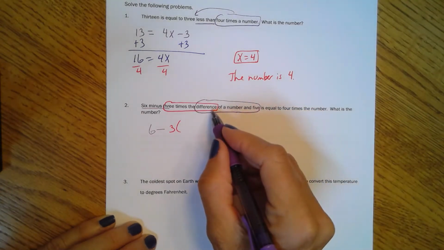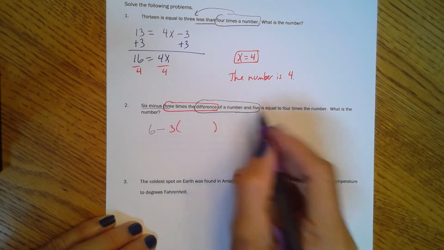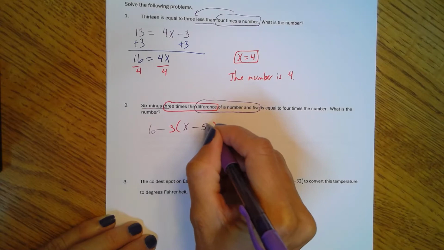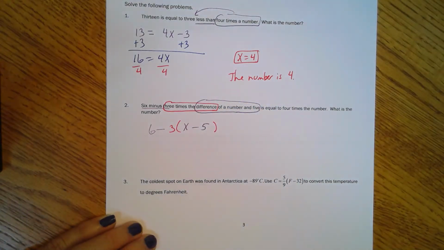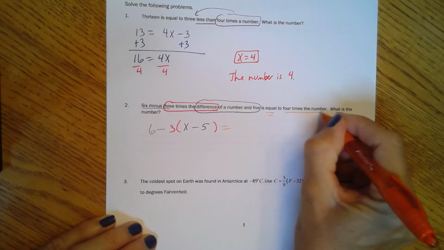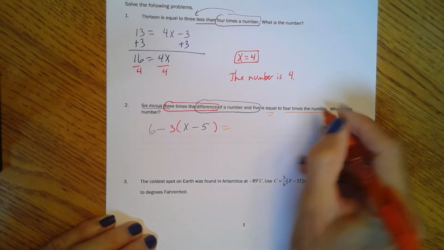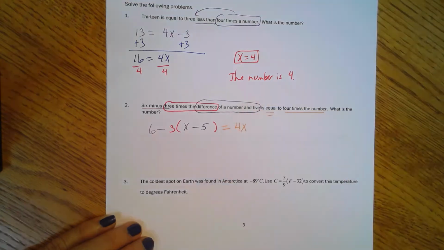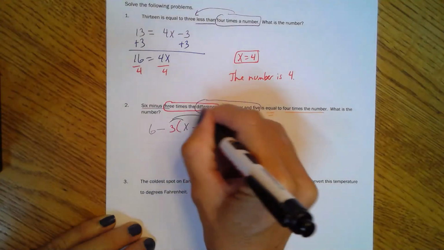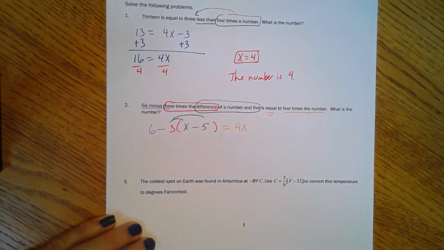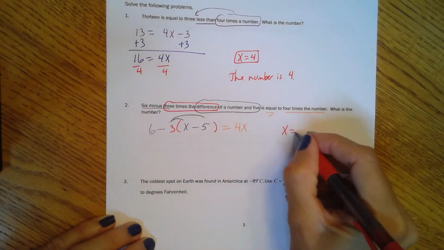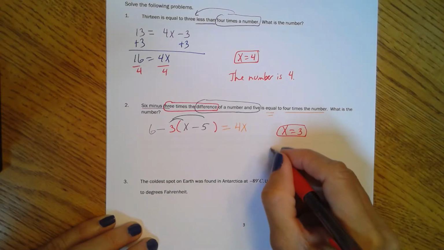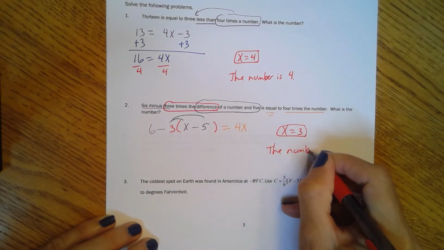The difference of a number and 5. So difference means to subtract. What are we subtracting? A number and 5. So here's the number and 5, and we're taking the difference of that. Is equal to, that's that equal sign again, 4 times the number. And again, what is the number? So I'm going to let you solve that one out. First thing we probably should do is distribute, so I'll give you a hint. First thing you should do is distribute the 3 and make sure you distribute the negative with it. And your answer should be x equaling 3. So again, the number is 3.